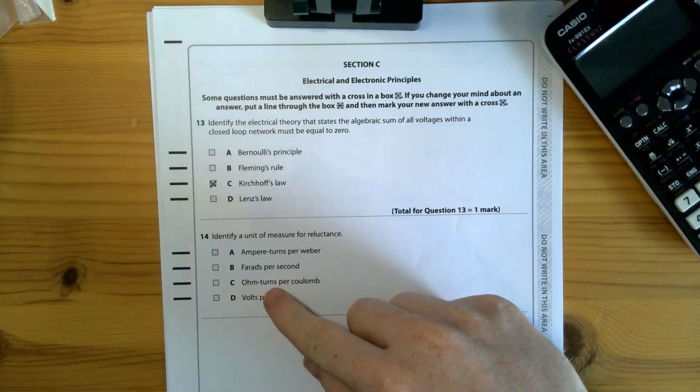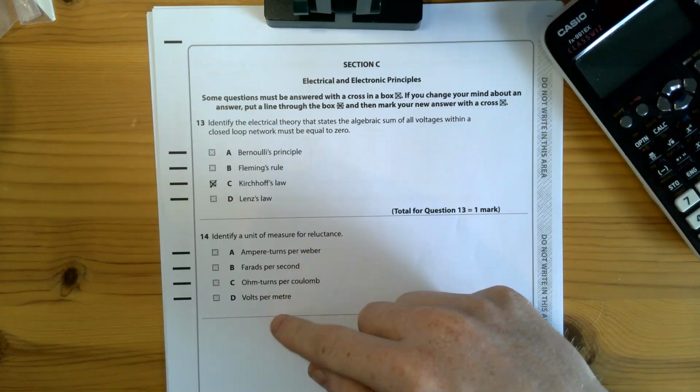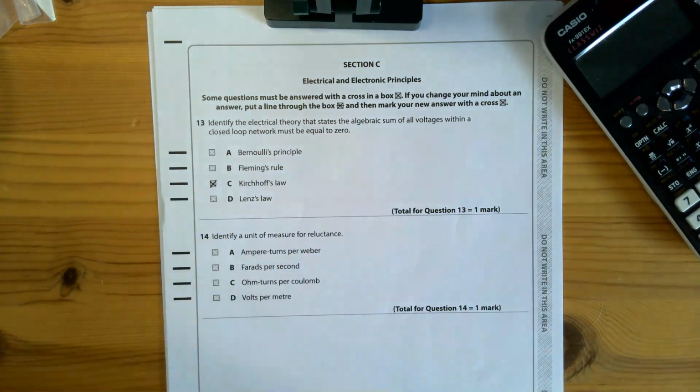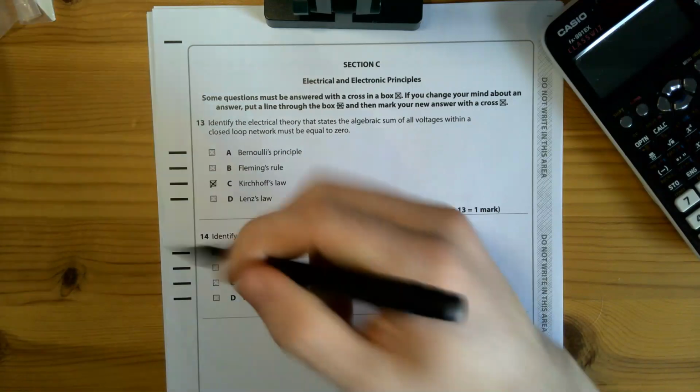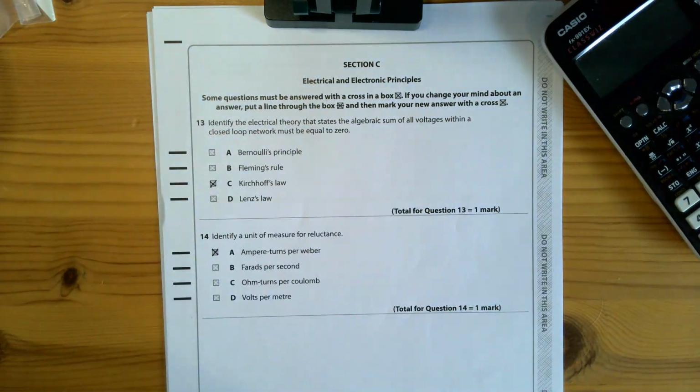That is ohm terms, but not useful because we're not dealing with resistance per se. So it's going to be A, ampere turns per Weber. Okay, so we can use our formula booklets, use our formulas to help us with our units. And that is the multiple choice section dealt with.